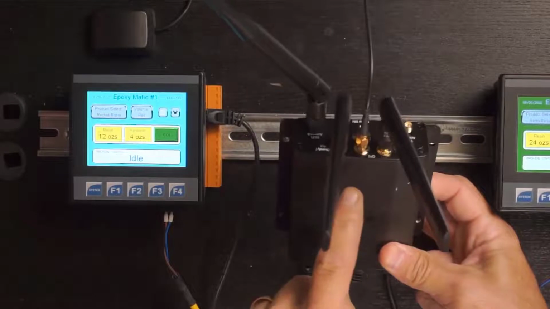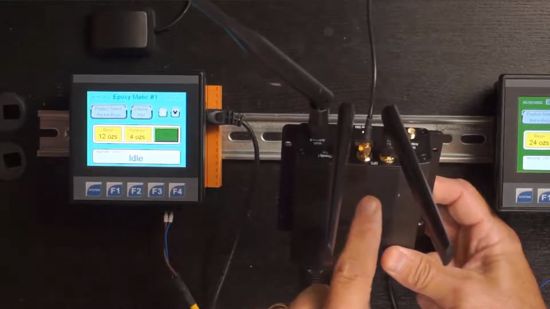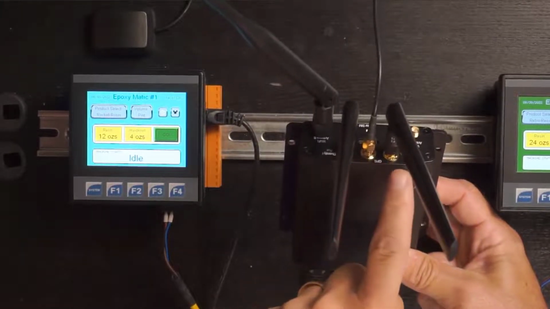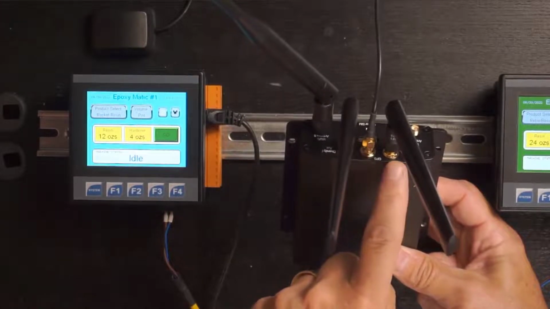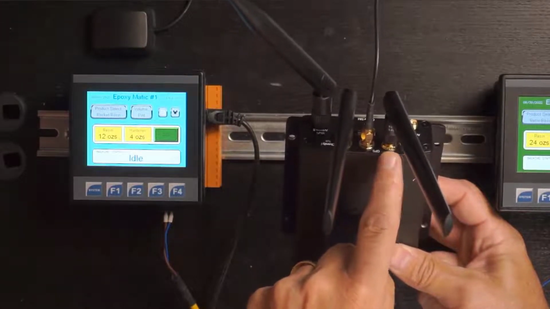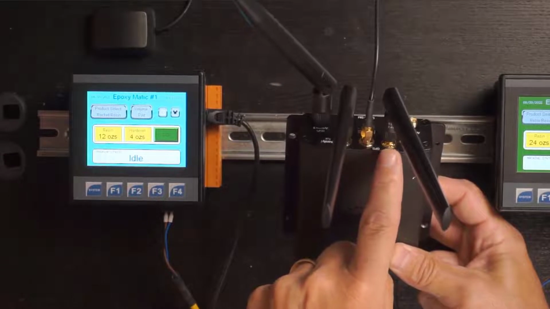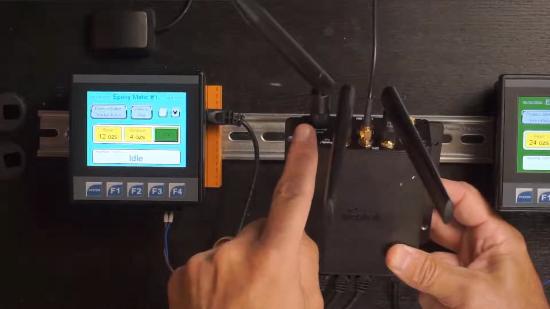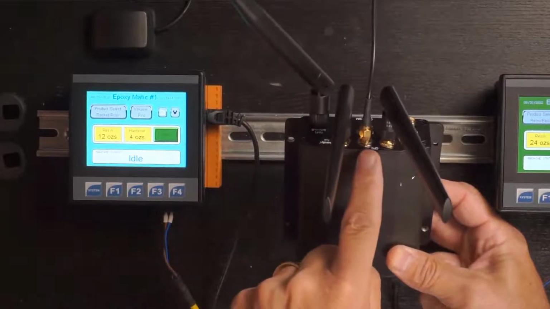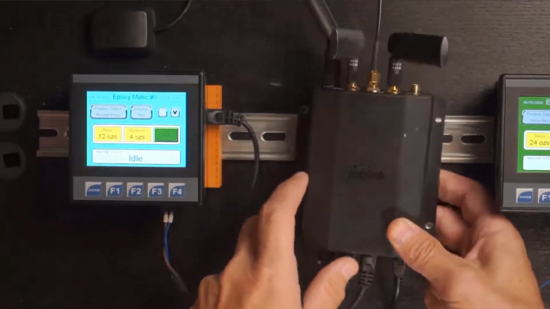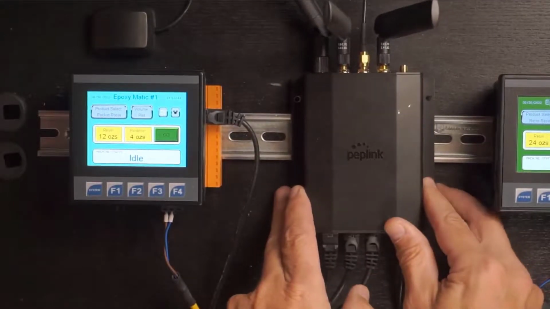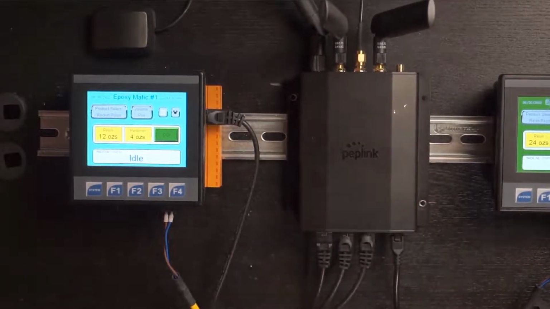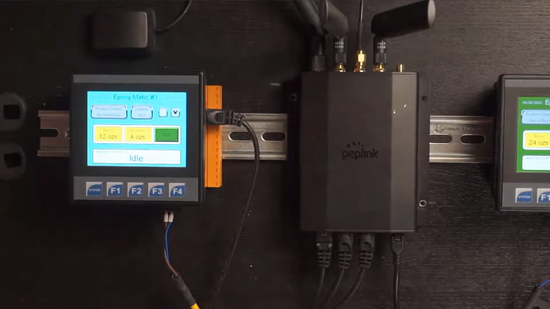And then on this side is where we have all of our RF communications. So we've got our cellular antennas here, and there's two of them. So the built-in modem can use whatever signal is strongest at any given moment. We've also got a Wi-Fi antenna for a local Wi-Fi network. And then this particular one also features a GPS antenna. So for my mobile Epoxymatic, I can always tell where it's located through that built-in GPS capability. Okay, so that's the physical equipment that we have here.